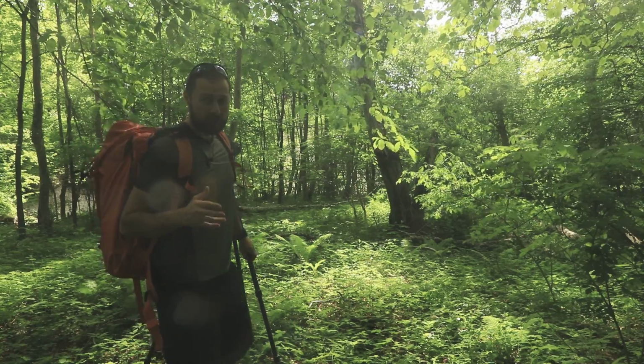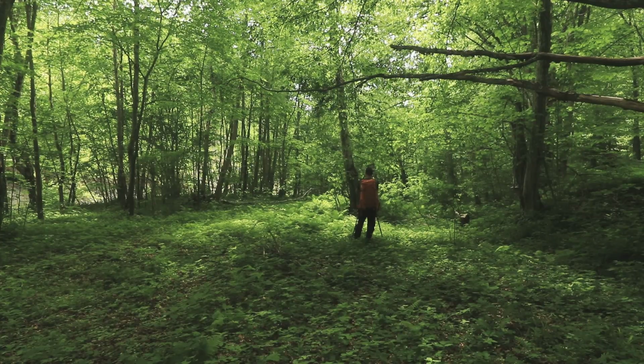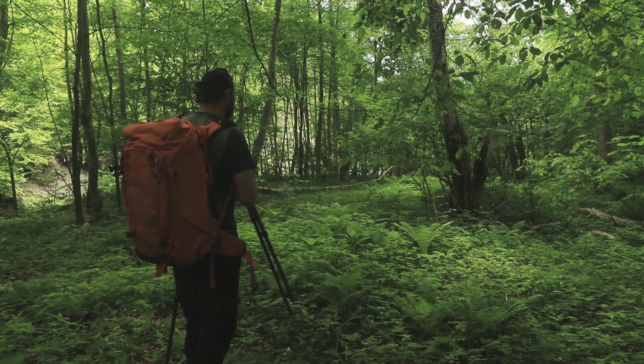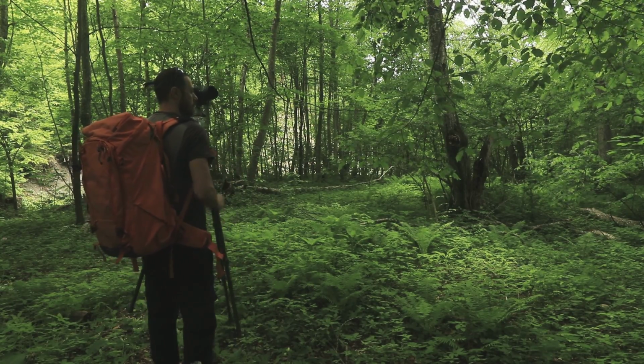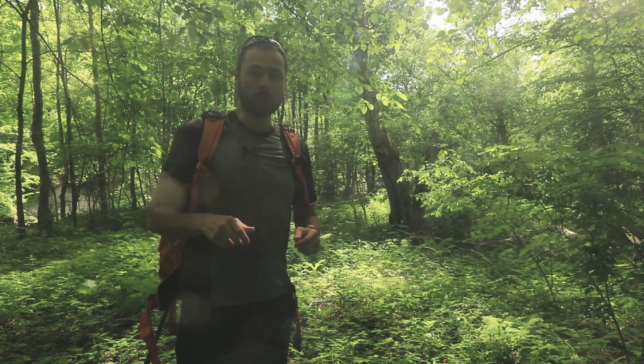The next photo that I decided to do is this lonely tree that is surrounded by these ferns at its base, and it looks really good to have this dark contrasty trunk surrounded by all this green.